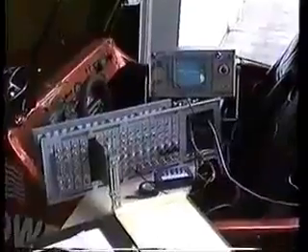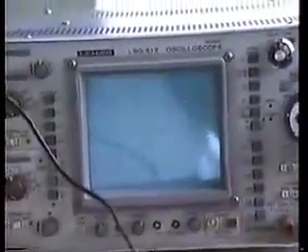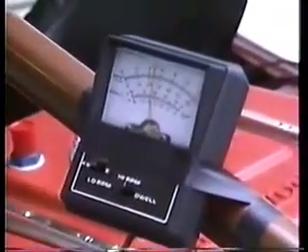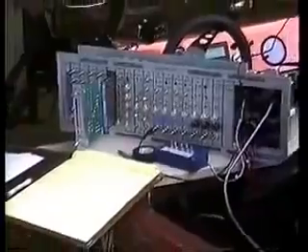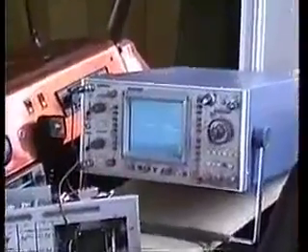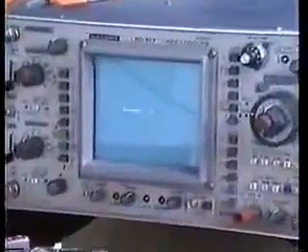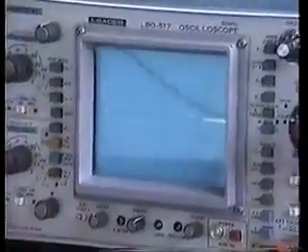Right there, it'll start flickering. It's up to about 4. Just a little bit more.